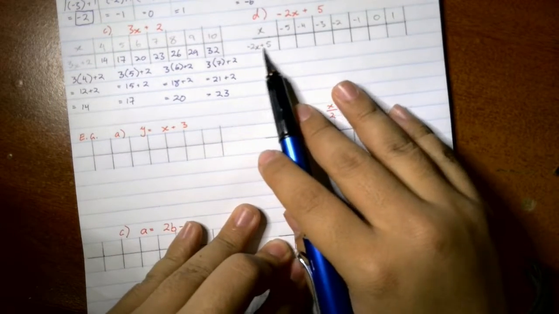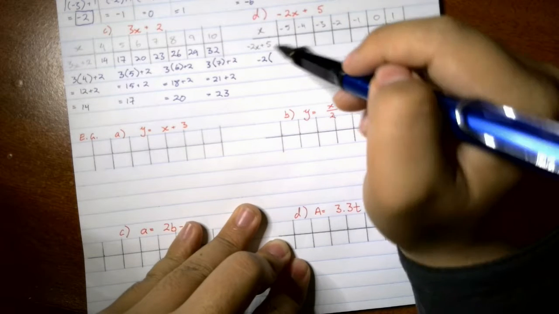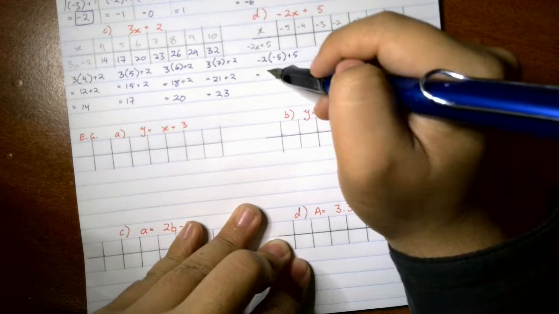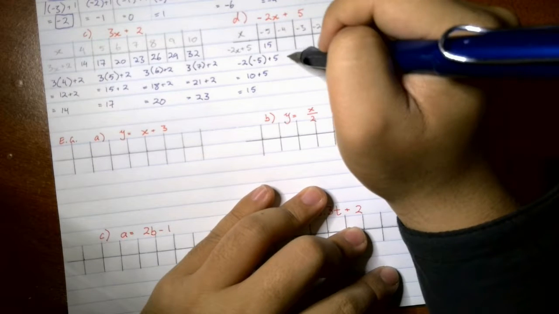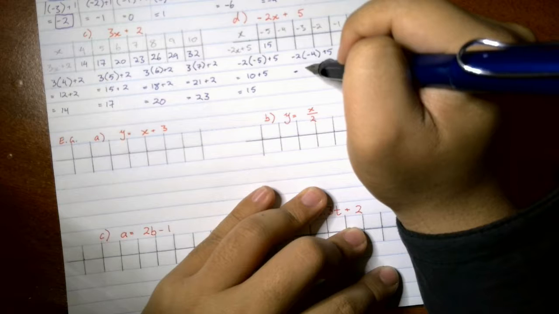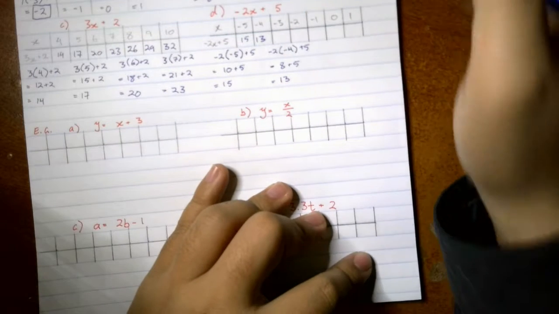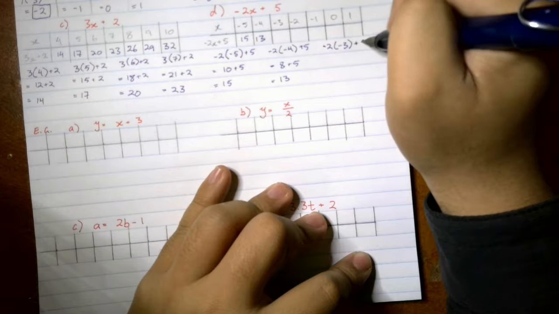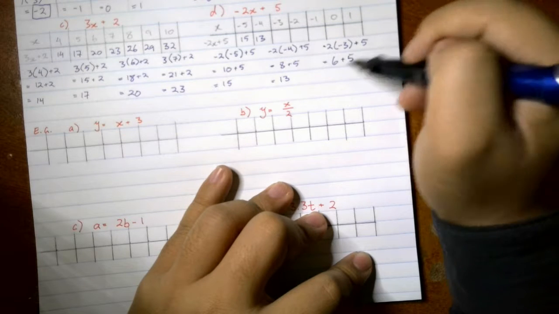So our expression is -2x plus 5. So it'll be -2, and substituting our first value, -5, plus 5. -2 times -5 is +10 plus 5, which is 15. Let's move on. -2 times -4 plus 5. 2 times 4 is 8 plus 5, which will give me 13. We'll do one more here. We'll do -2 times -3 plus 5, which is +6 plus 5, which is 11.